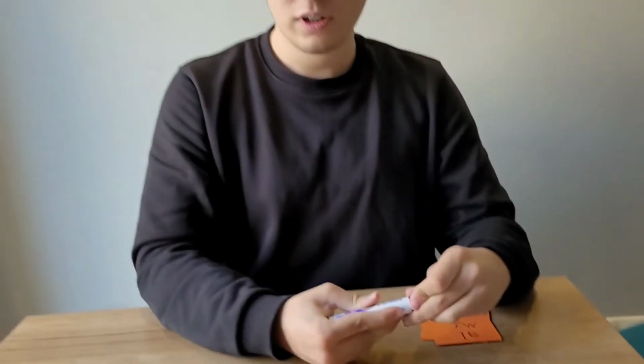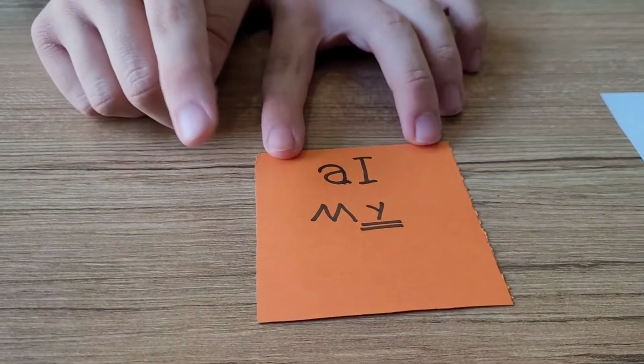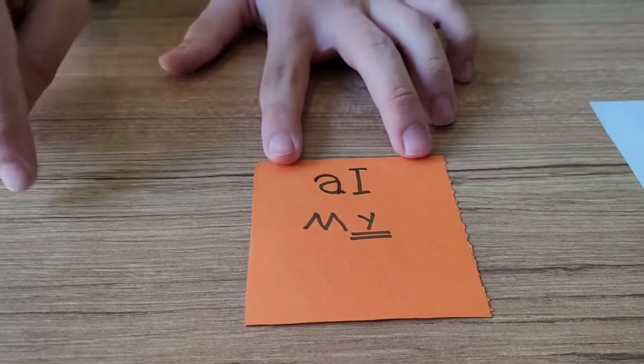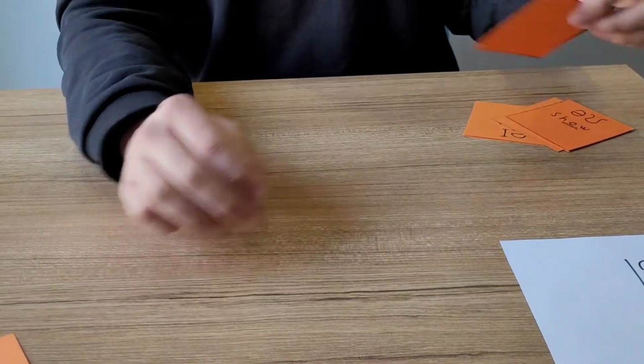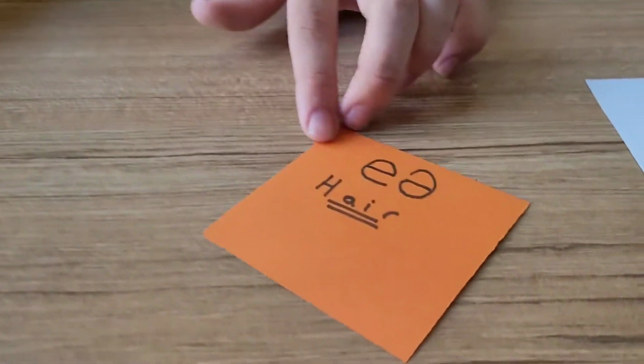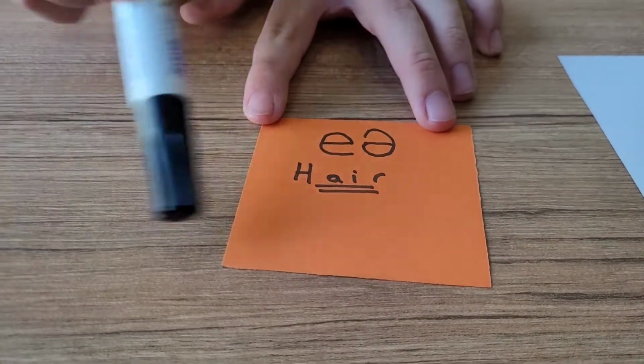You can memorize them by the way you spell them. Another diphthong is the A and E. My. Did you realize how it sounds? My. Another one is hair. You start with the A and end it with the R. Hair.